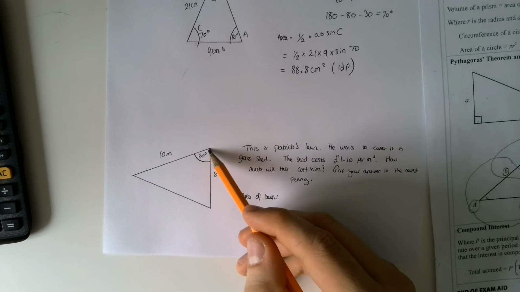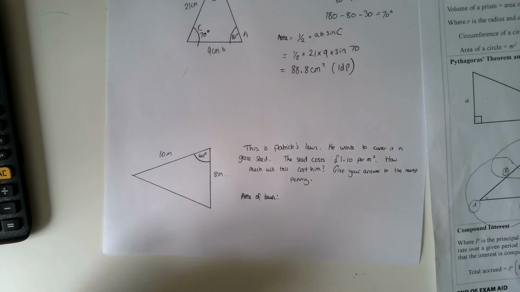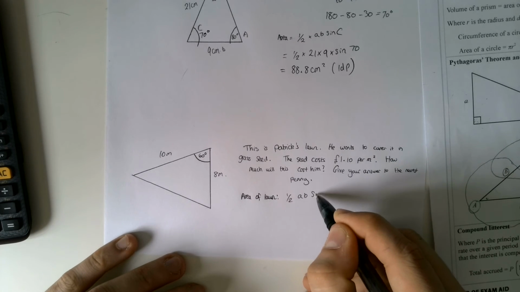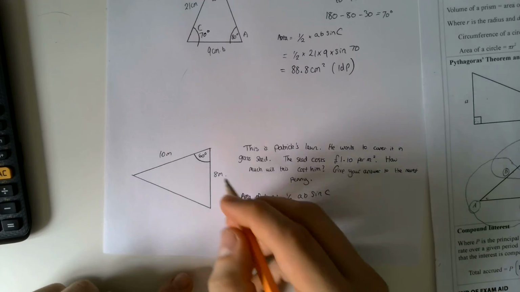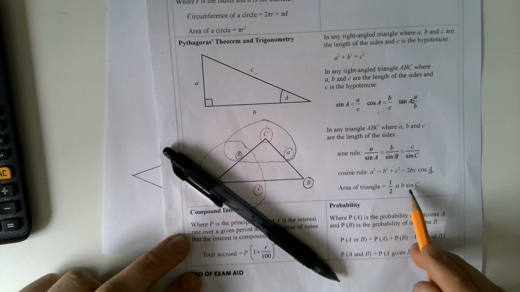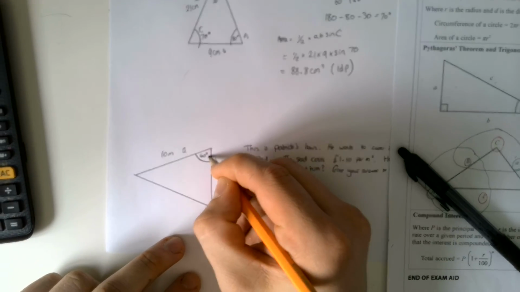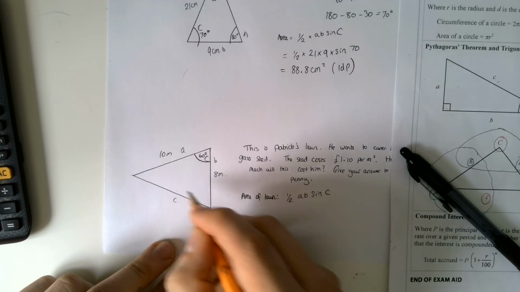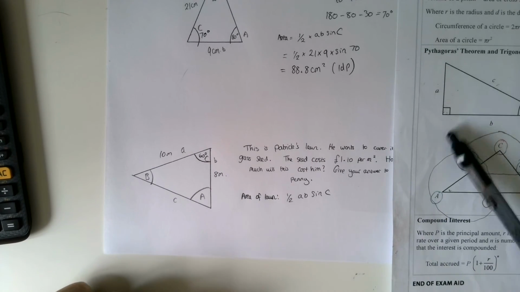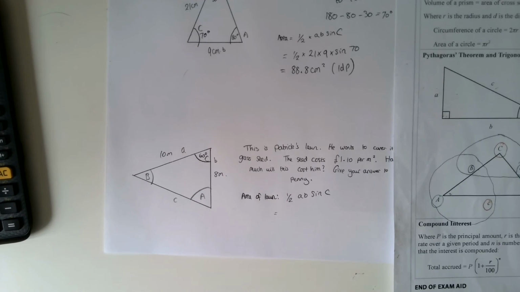I've got no height of his lawn, but I have got an angle, so I'm going to use half AB sine C. So my angle is going to be capital C, and my two sides are A and B. So A, B, capital C. That's lowercase c, uppercase B, uppercase A. So I'm going to sub in all of my information.